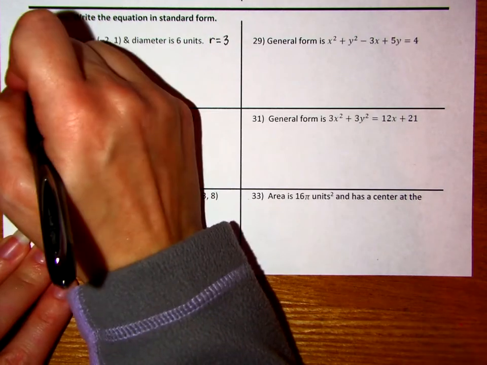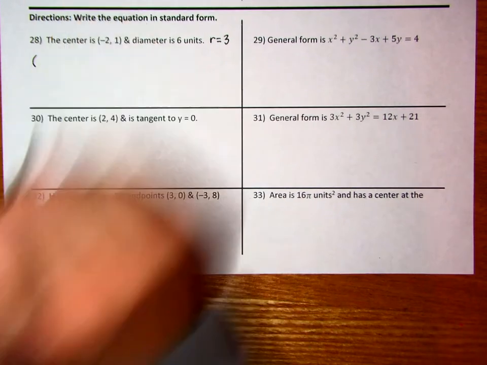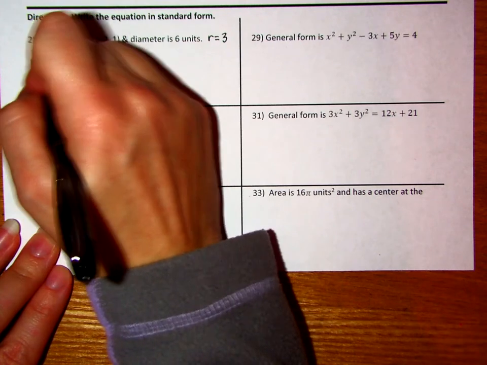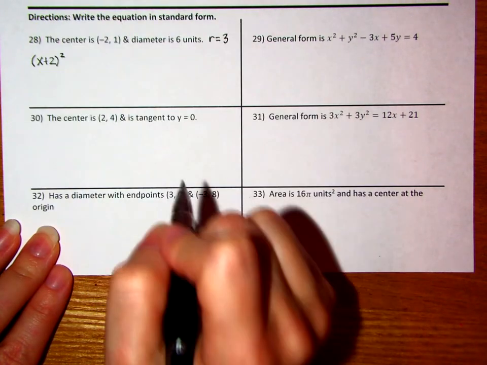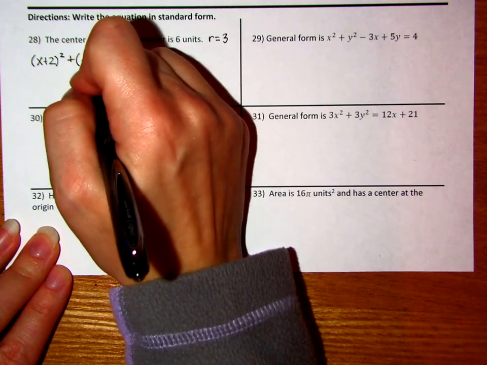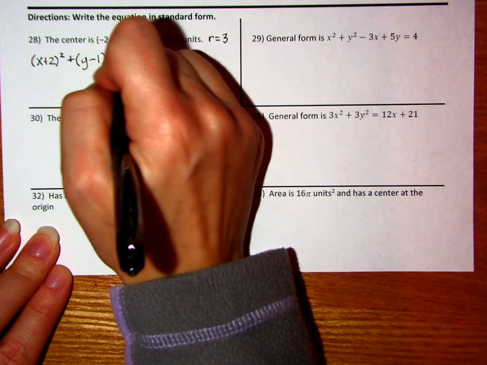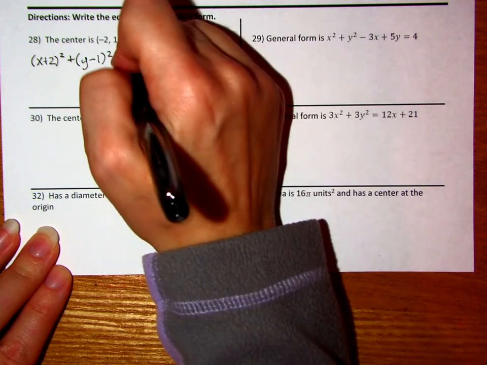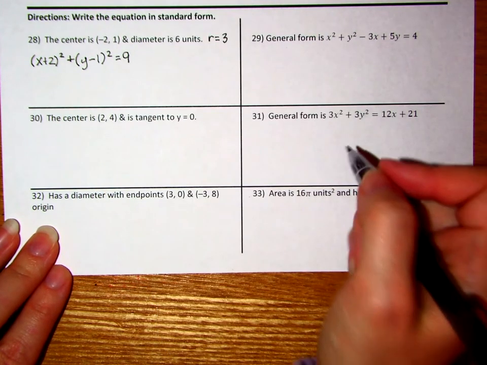Then we're going to write our equation here. So if you'll remember, inside opposite, this x here, so x, opposite of that would be plus 2, and then we'll have that squared, plus, inside opposite we've got y, and then it's going to be minus 1 squared, is equal to r squared. So 3 times 3 is 9, and that would be our final answer.